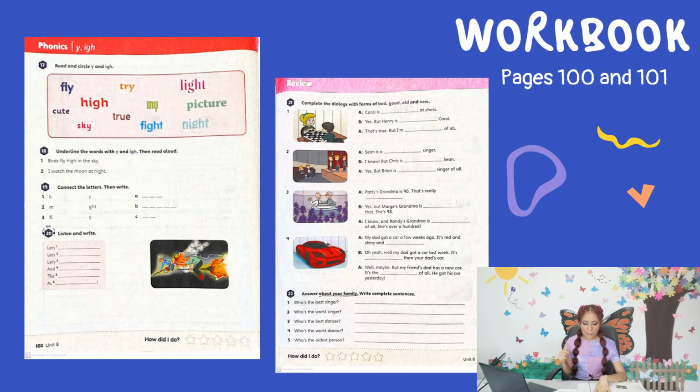B says, yes, but Henry is blank Carol. Okay, in this case we are comparing Henry with Carol. That means it is a comparative. A says, that's true, but I'm blank of all. So in this case, I'm comparing myself with all of these people. Okay, so it means it is a superlative. It's up to you to choose if you are going to use bad, good, old, or new. And that's the same that you are going to do all the way through these conversations. Look at the pictures. It's the same that we did in the students book. It's just the same activity.